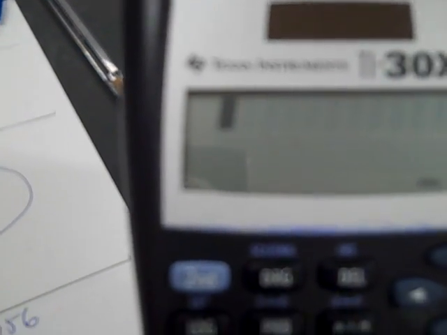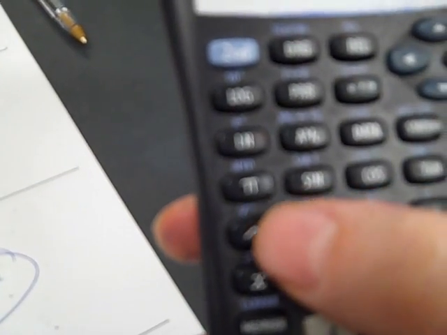2 to the 5th power, instead of going 2 times 2 times 2 times 2 times 2, you hit 2. This power, this upside down V is your power button, okay? 2 to the 5th. I got 32, so I can replace this with 32 times x to the 15th times y to the 10th. Again, those are variables. We don't know what those are equal to, so you just leave them.